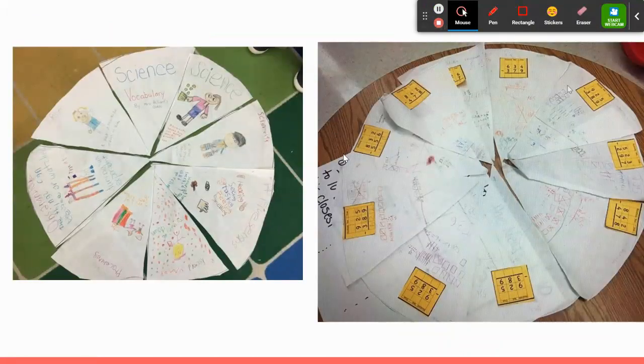So here's an example that a teacher has used. For science, they use this for vocabulary. For a specific unit, students can each be assigned a different vocabulary word and focus on their pizza slice. It can also be done with math, right? So these are just some examples. Again, the whole purpose is to see how all of these come together as a whole and relate to what students are learning.